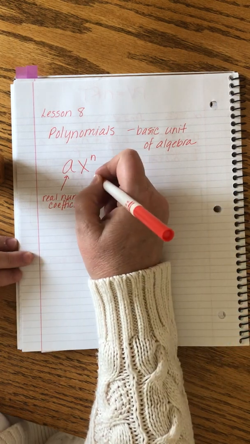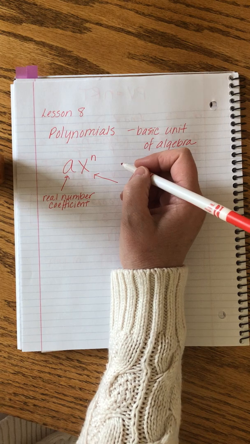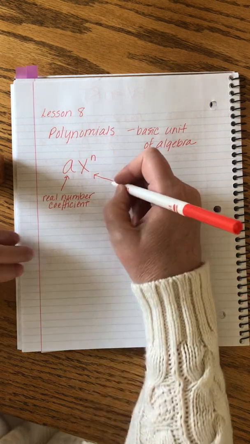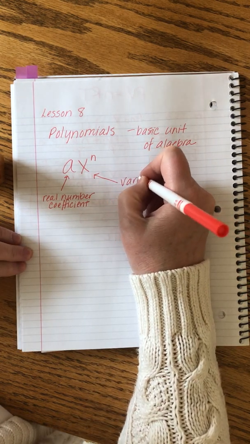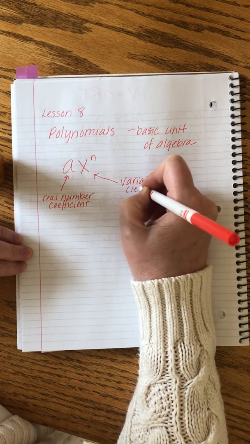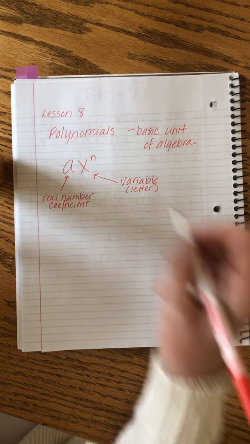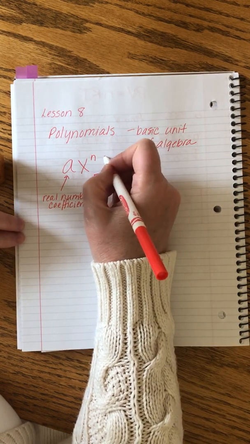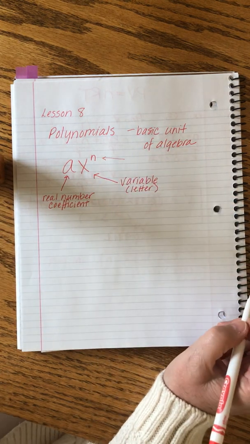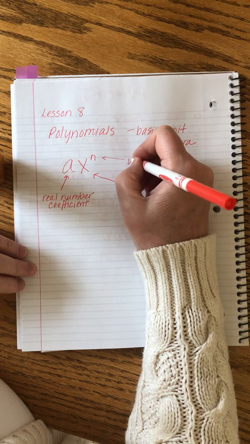That's cool. This, as you know, is a variable, a letter. We use letters in algebra. And this exponent can be a whole number.